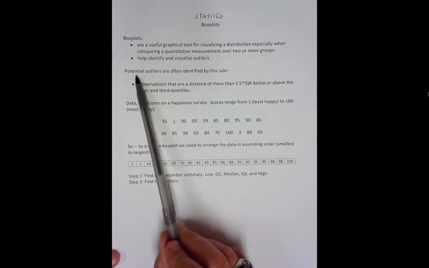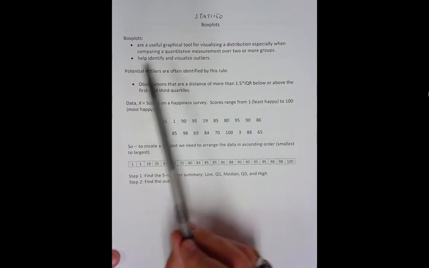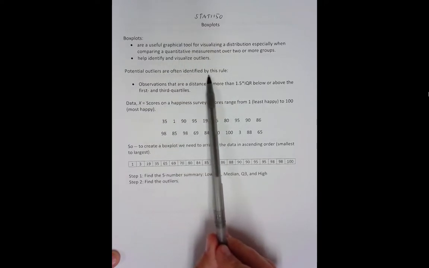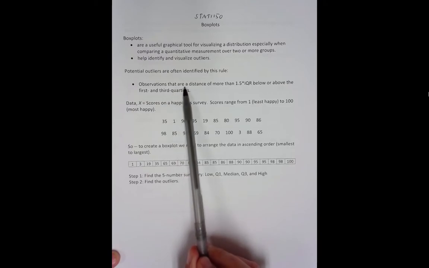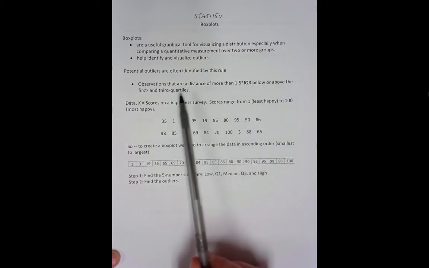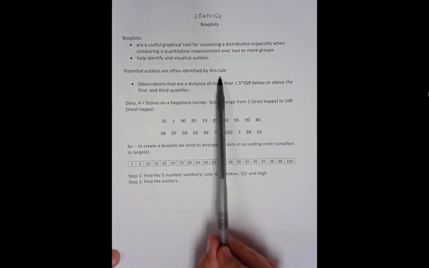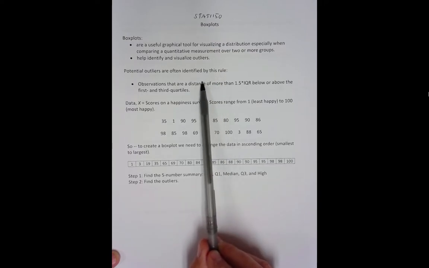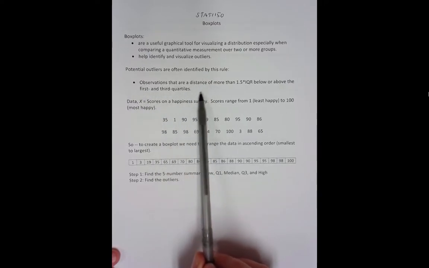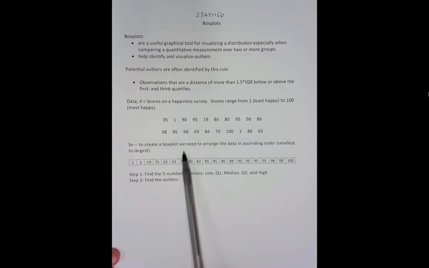So there's a rule that helps us create box plots. Potential outliers are often identified by this rule: observations that are a distance of more than 1.5 times the IQR below the first quartile or above the third quartile are usually identified as potential outliers. When you read that, it's kind of confusing, but I want to do an example, then we'll jump into StatCrunch and go from there, okay?